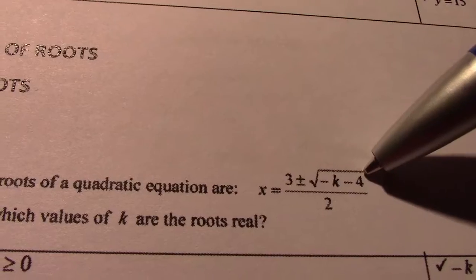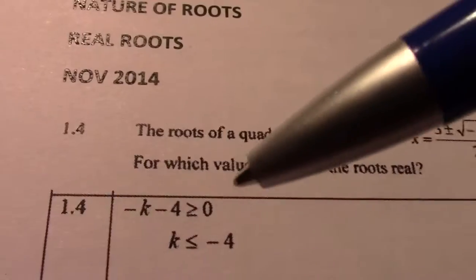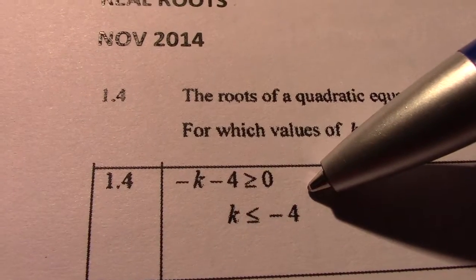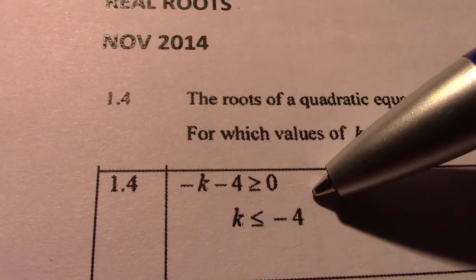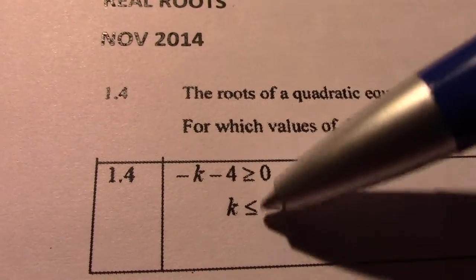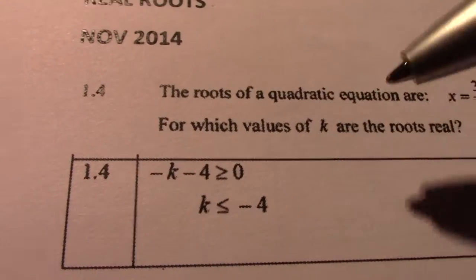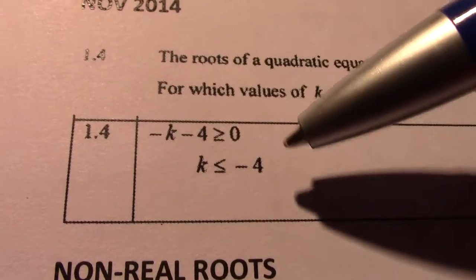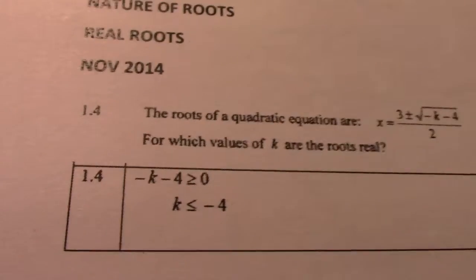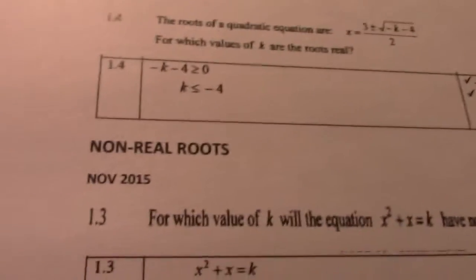So I just take b squared minus 4ac, greater than or equal to 0. I take negative k minus 4 over, and it becomes positive 4. But when I multiply or divide by a negative, the inequality sign changes. So for the roots to be real, k must be less than or equal to negative 4. So that's just a basic introduction to real roots.